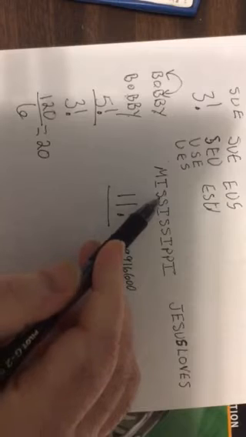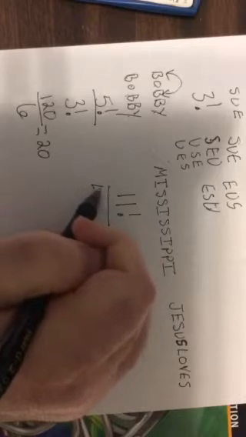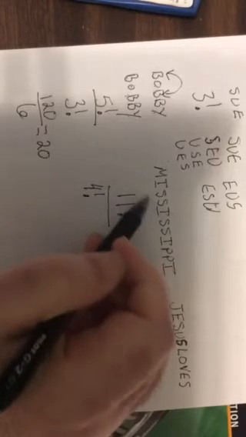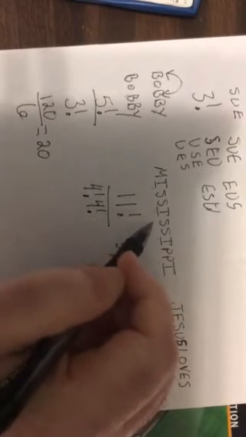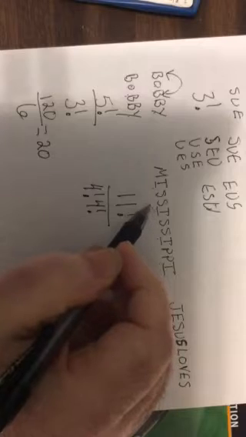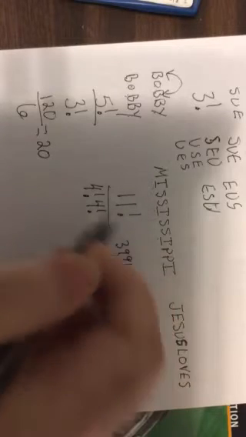A little bit more. But the S's, the I's, the P's cancel out. So there's 4 S's. There's 4 I's. And there's, let's see, did I miss anything? How about 2 P's?